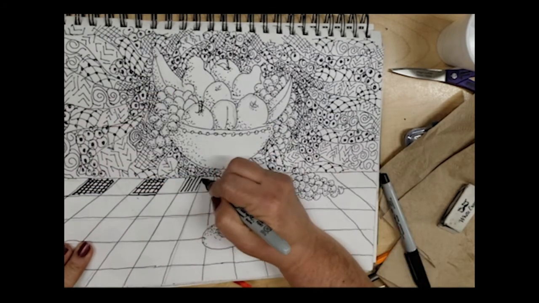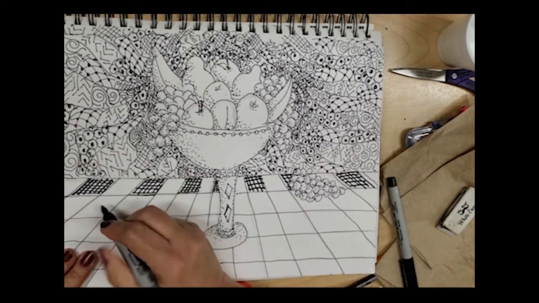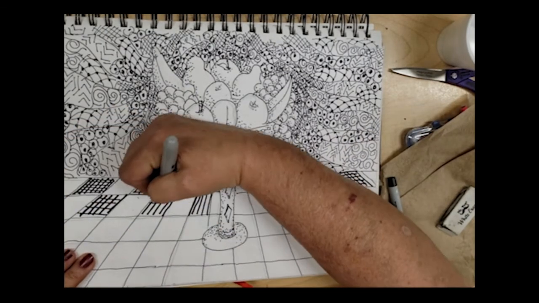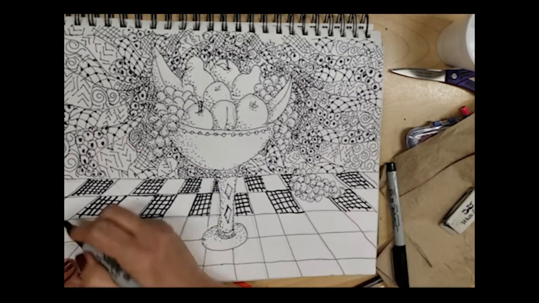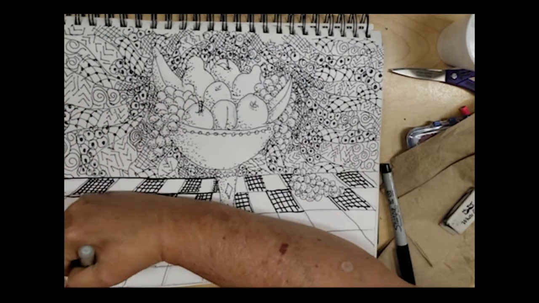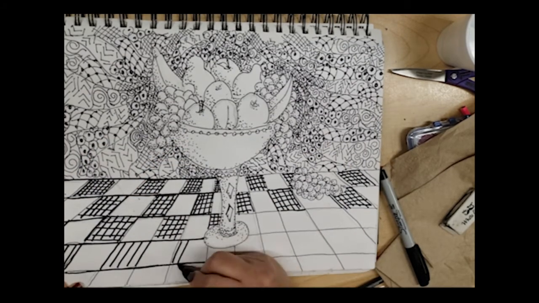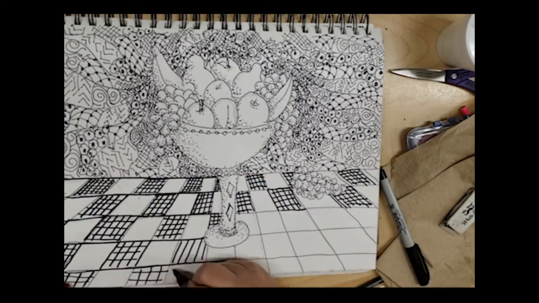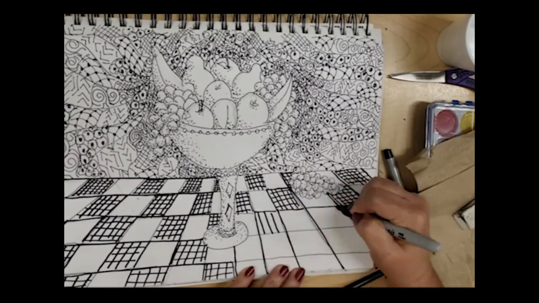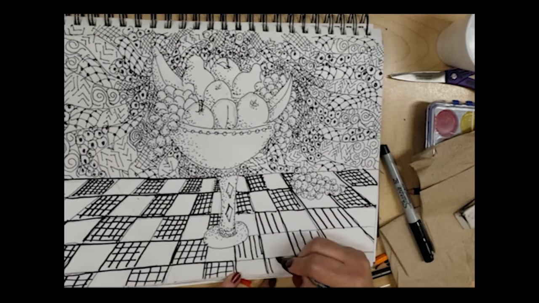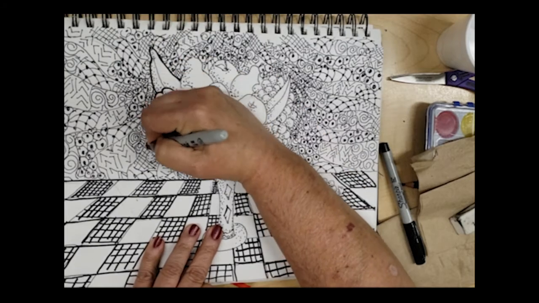Now I'm going to use this thicker Sharpie to add some cross hatching on the tabletop so that it will look like a checkered tabletop. And as they get farther back, they're going to get smaller together so that it'll look more three-dimensional. And if I wanted perfect straight lines, I should have used a ruler and I could have gotten them a little straighter, but Miss Stacy was kind of in a hurry.